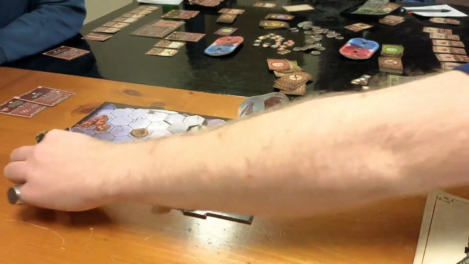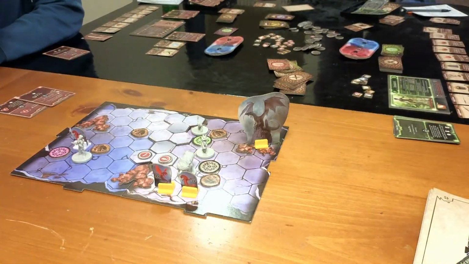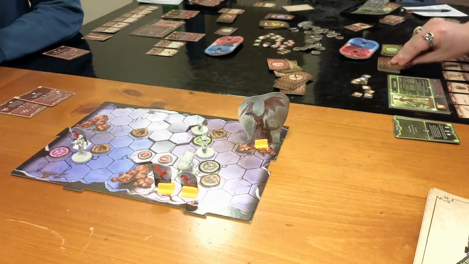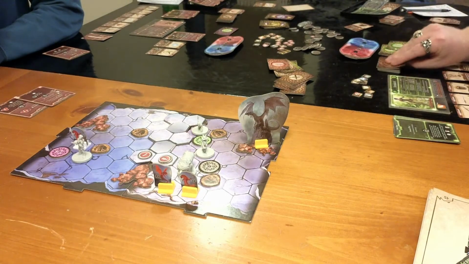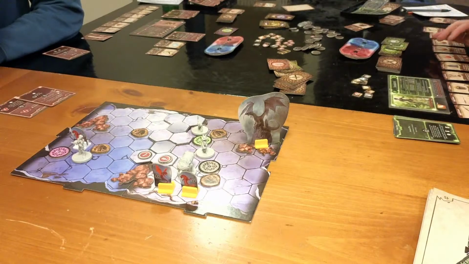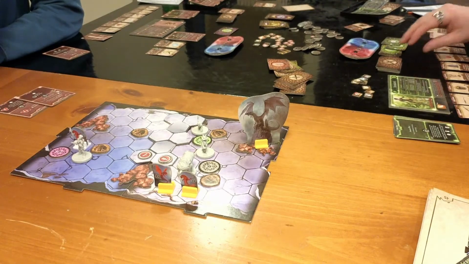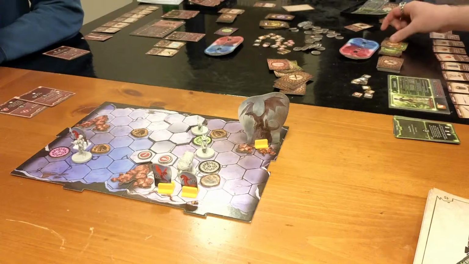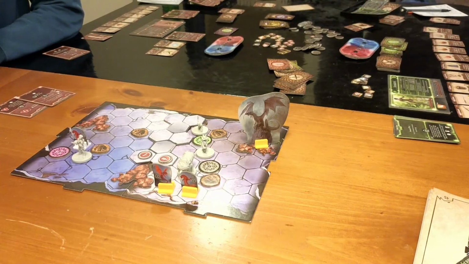Oh, wait. My little guy attacks. Yes. I always forget about him. Oh, jeez, what is he? He doesn't do any damage on his own. 3, 4, just 4 damage. Okay, all right. Now it's your turn.